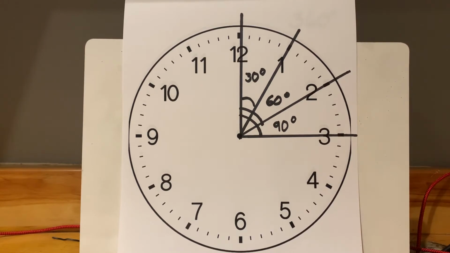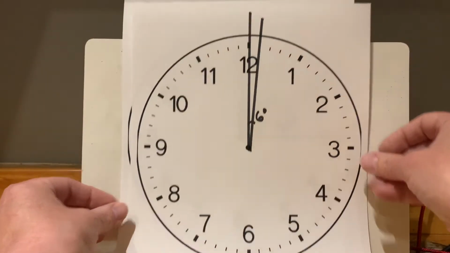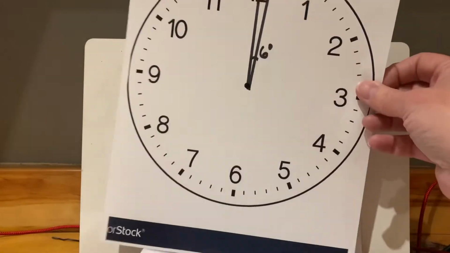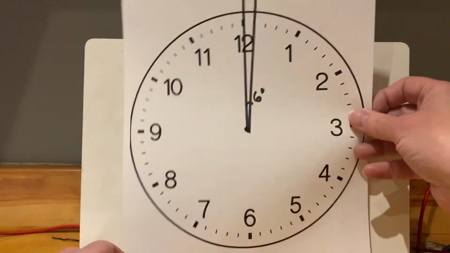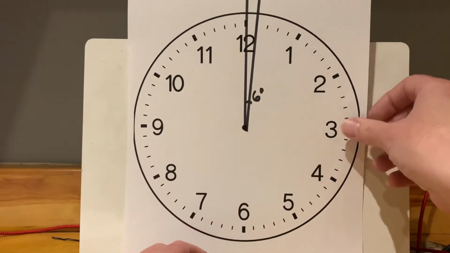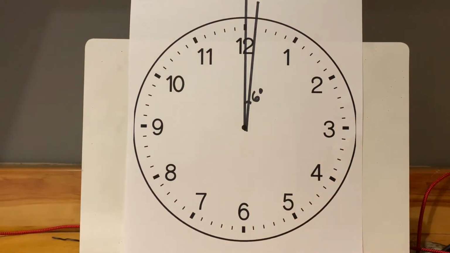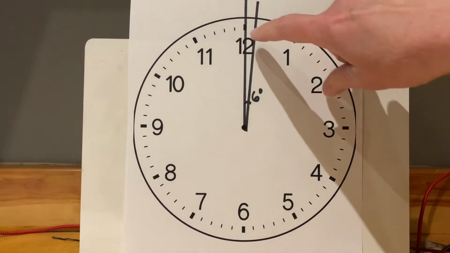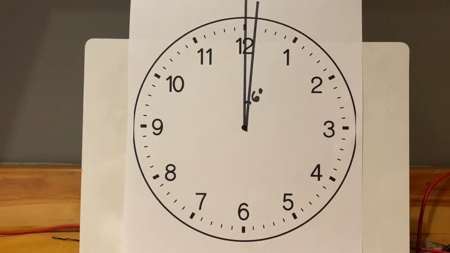A clock face is further divided into 60 smaller divisions. Here, let's just get rid of these ones. Now each one of those is 1/60th of a circle. 1/60th of a circle is 6 degrees. So from one minute mark to the next minute mark on a face, one of these little sections is 6 degrees.